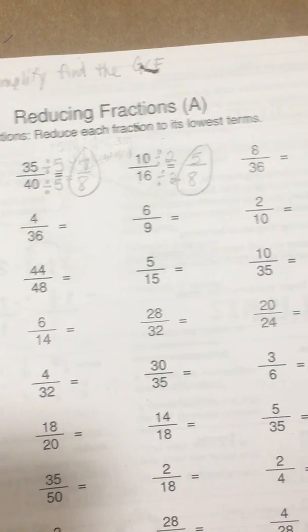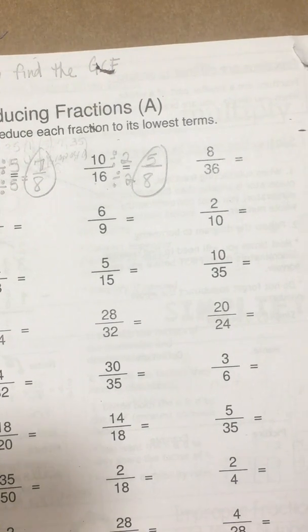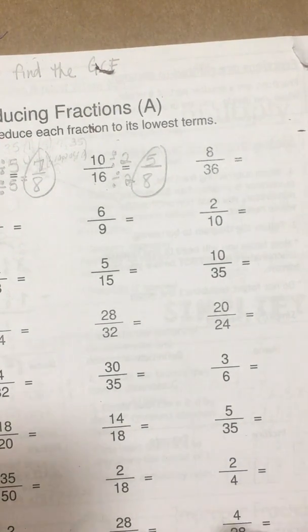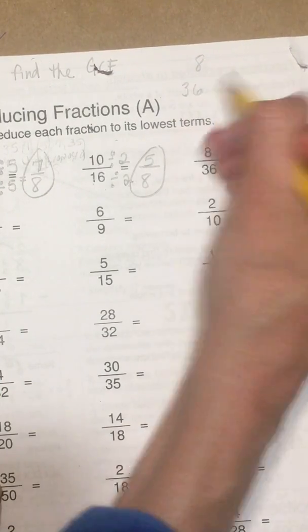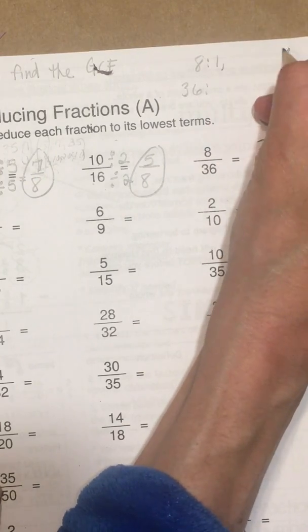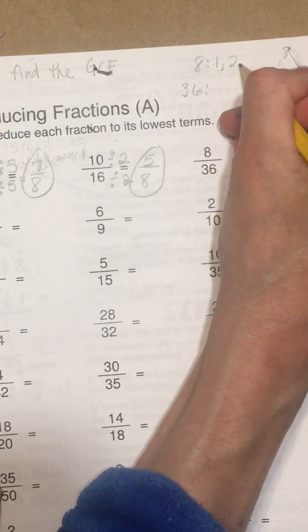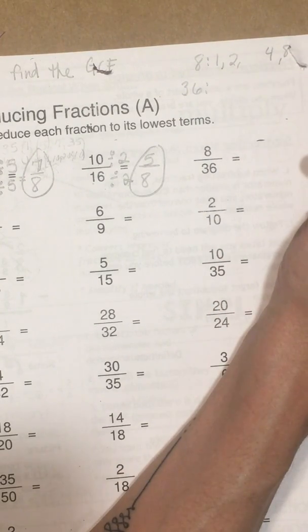So now for this problem, I'm going to show you what happens if you don't pick the greatest common factor. So let's factor out 8 and 36. We have 1 times 8, 2 times 4, and that is it.